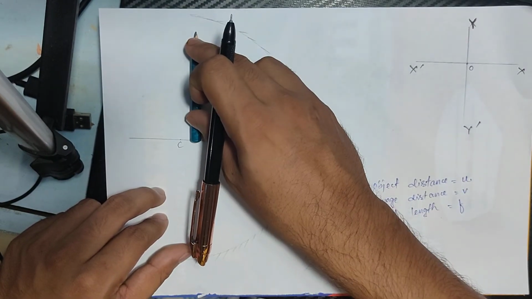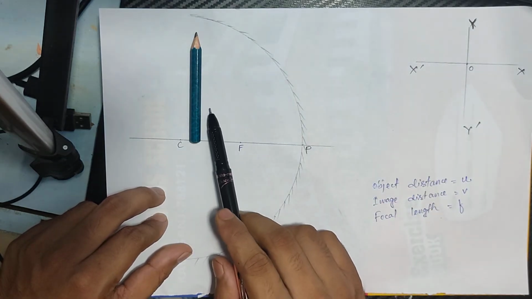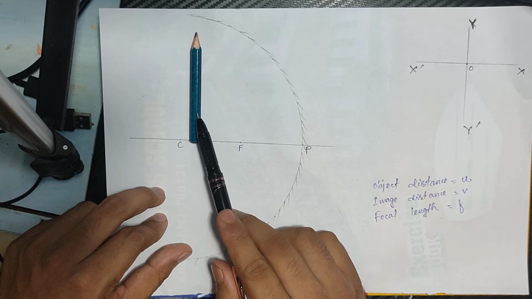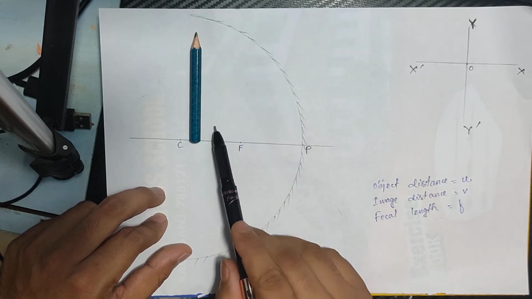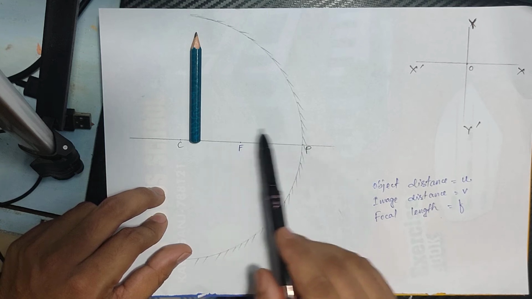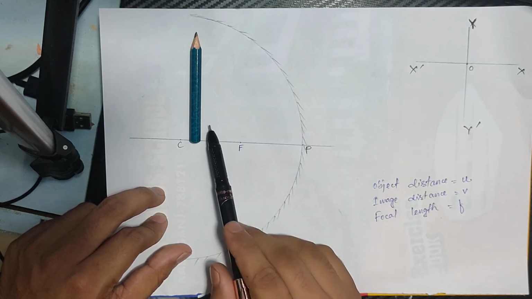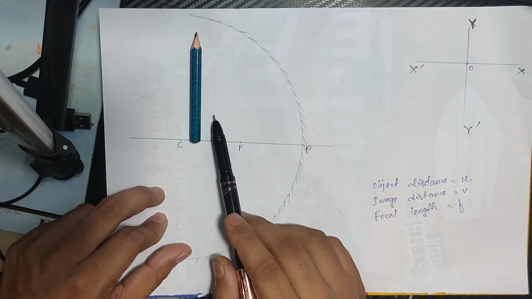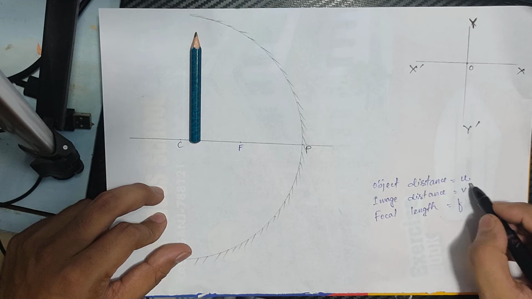This is the pencil, and this is the distance of the object from the mirror. Here we have the mirror, and this distance is nothing but object distance.